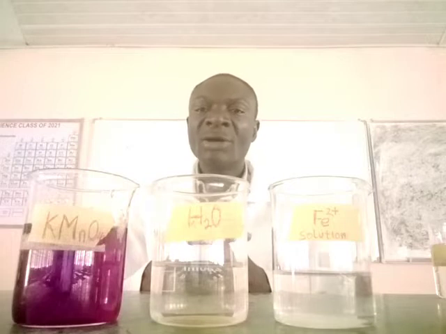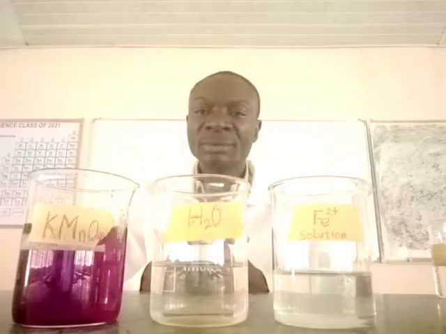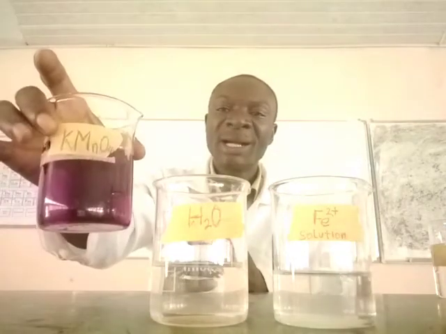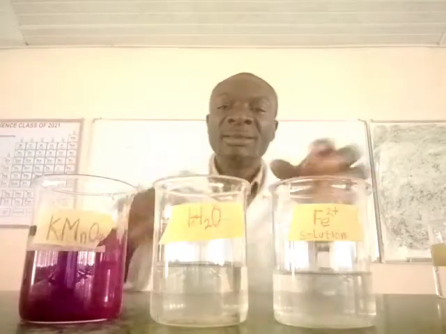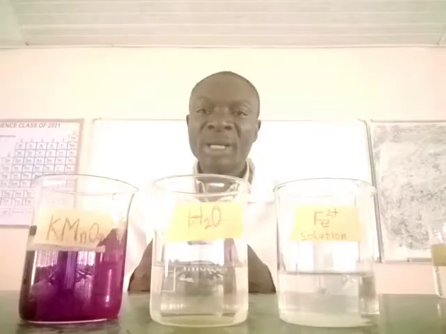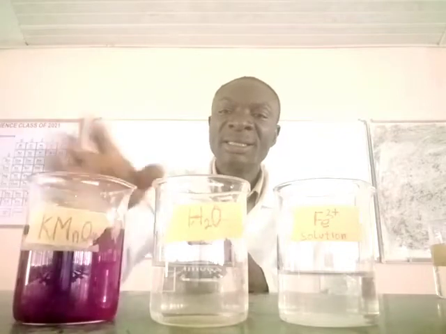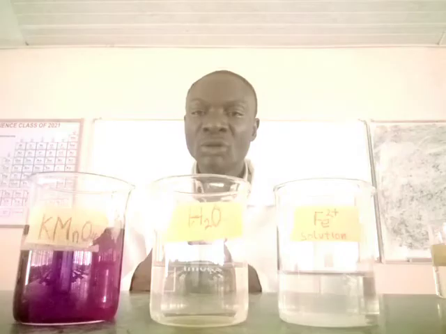Now, I will be demonstrating change of oxidation with potassium permanganate and iron 2 solution. Now, iron 2 will be undergoing oxidation or change in oxidation from iron 2 to iron 3, while potassium permanganate, manganese in 7 plus, will be undergoing change in oxidation state down to manganese 2 plus.